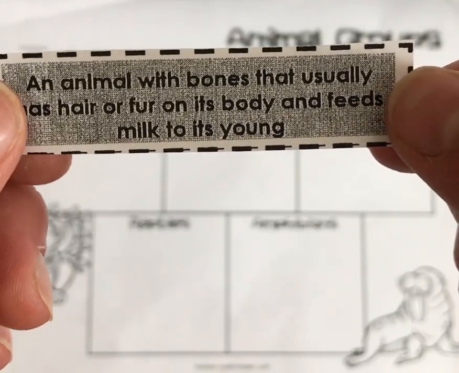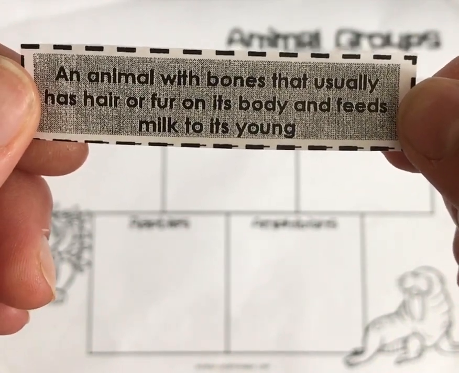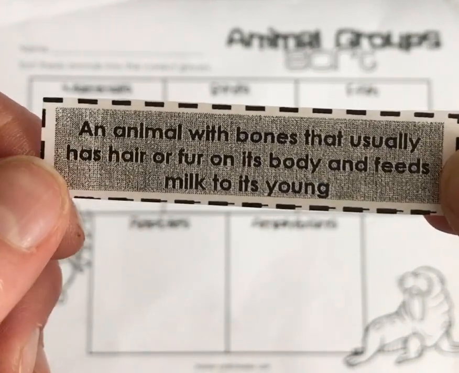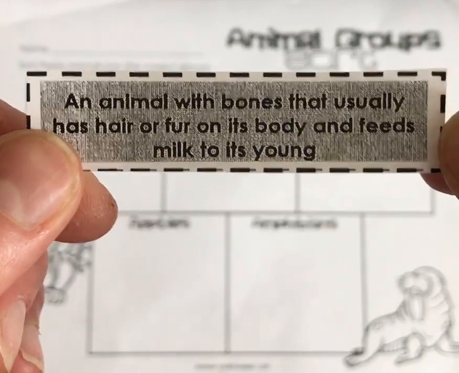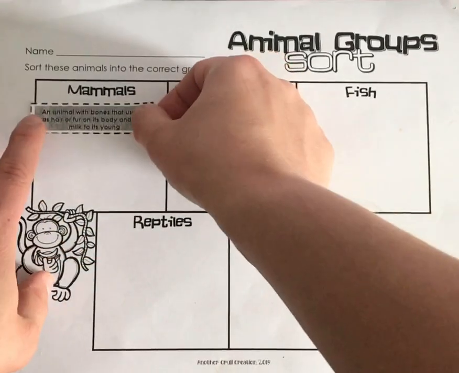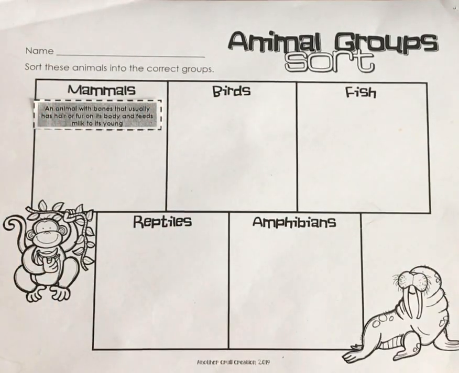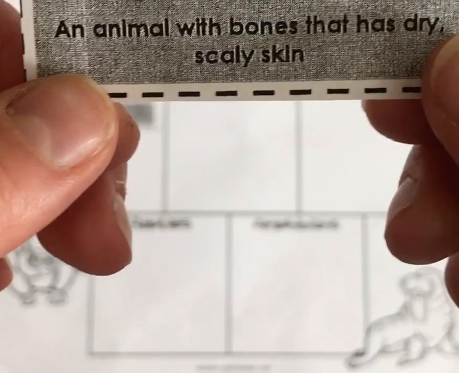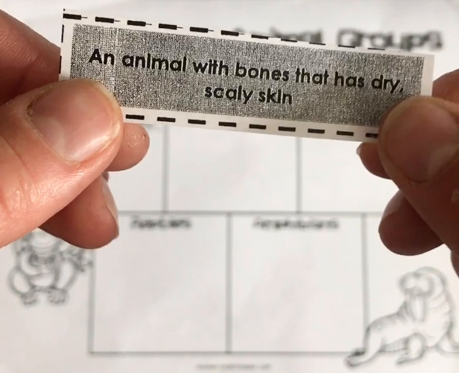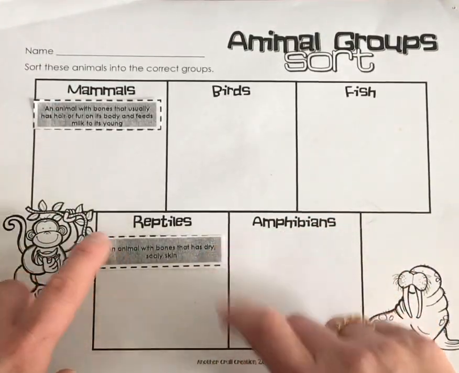Says an animal with bones that usually has hair or fur on its body and feeds milk to the young. Well, all of these animals have bones, so that clue doesn't help us, but what does help us, it says it has hair or fur. I know that is a mammal, so I'm going to glue that right there. Then I have an animal with bones that has dry, scaly skin. Well, dry skin is reptiles, and I know that they also have scales.